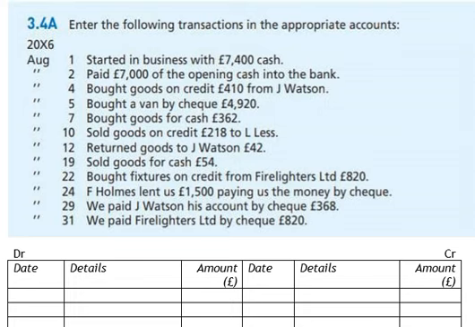Now, in order to be able to produce financial statements at the end of the period, a record needs to be made of every individual transaction as it occurs. This is known as bookkeeping. And in this video, we are going to see how bookkeeping is done.